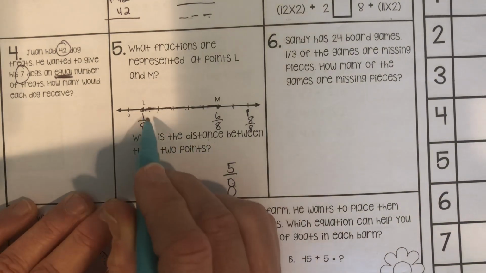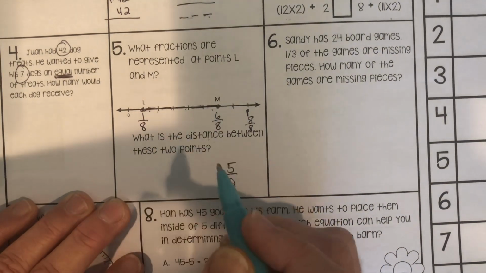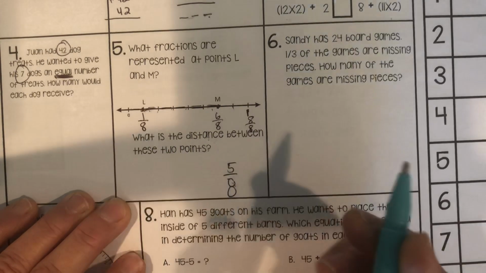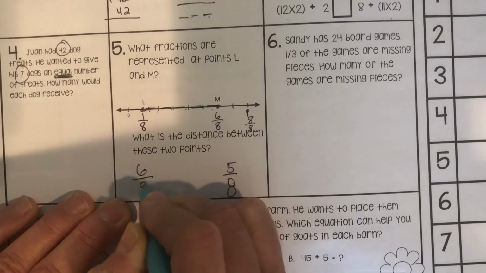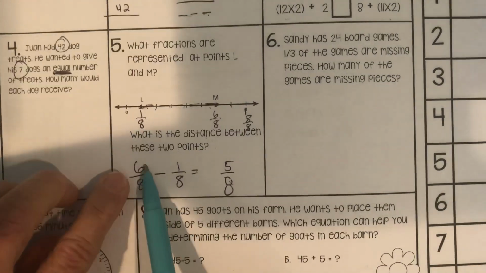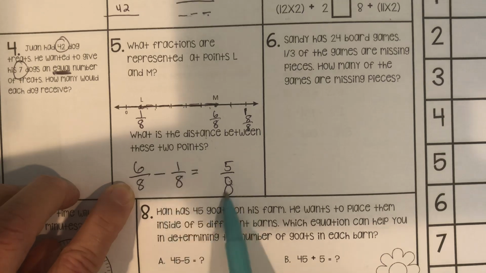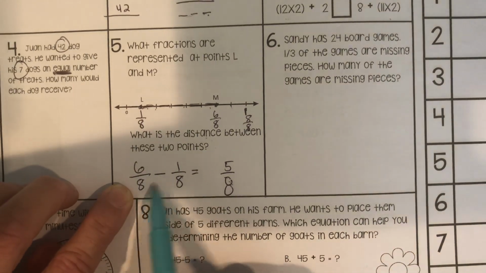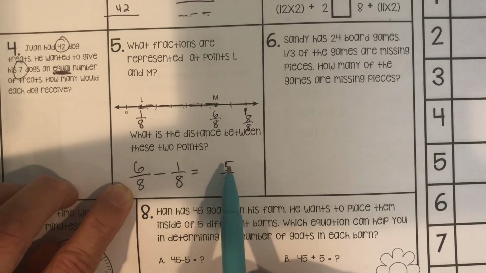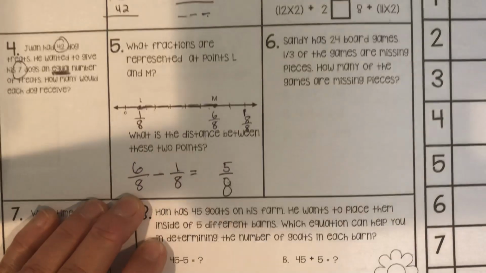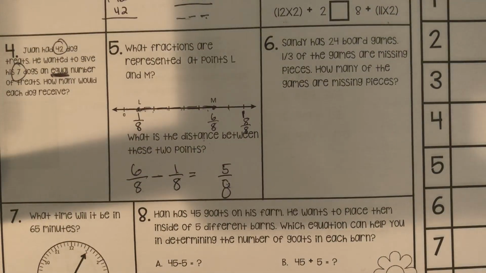If I want to find the distance from here to here, I'm going to subtract, right? 6/8 is a bigger fraction than 1/8, right? And in subtraction, you must do the biggest number first, okay? Now, this is like saying I have 6 apples and I eat 1 apple. How many apples do I have left? Do you see how my denominator is the same? Because it's 6 apples minus 1 apple equals 5 apples, okay? If my denominator is the same, I keep it the same, and all I'm doing is subtracting 6 minus 1 equals 5. But my denominator must be the same.